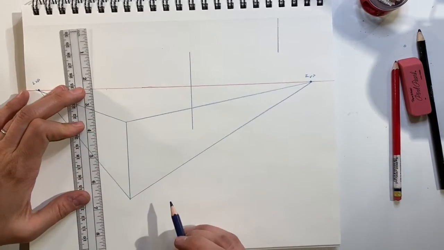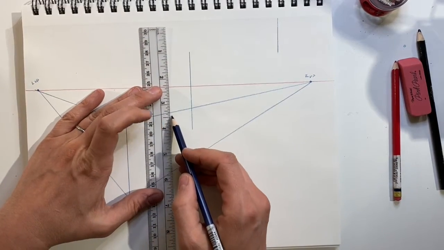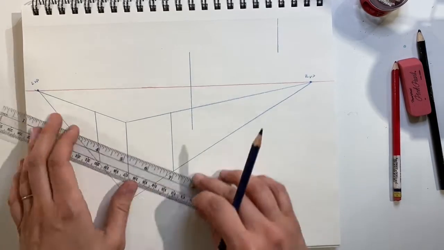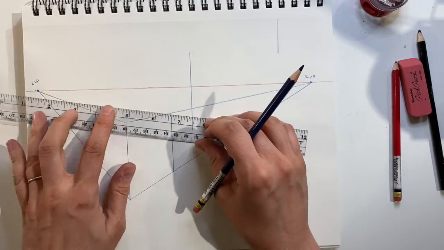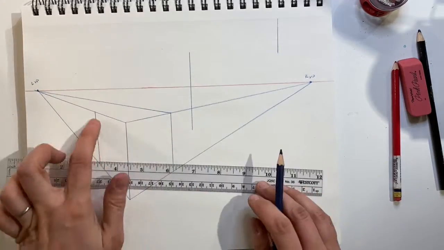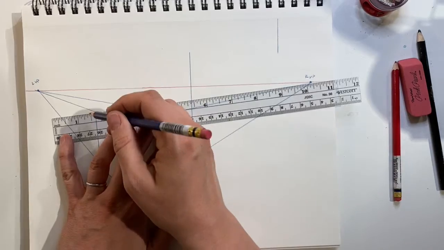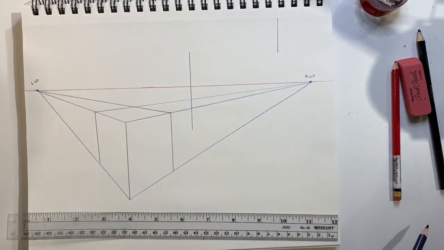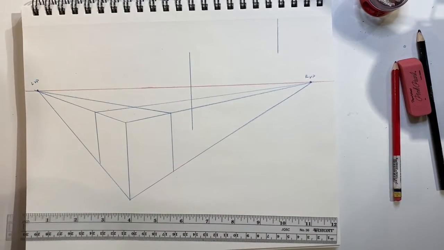I'm going to decide how wide I want this cube to be. It can be any width that you want. So I'm going to put a vertical line on the left and on the right, describing the edges of that form. And now I'm going to take the right-hand edge and point it to the left vanishing point. Left-hand edge pointed to the right vanishing point. I don't know if I said that right. And all of a sudden I have a cube. And I can see the top plane of that cube and the left and right side of that cube.